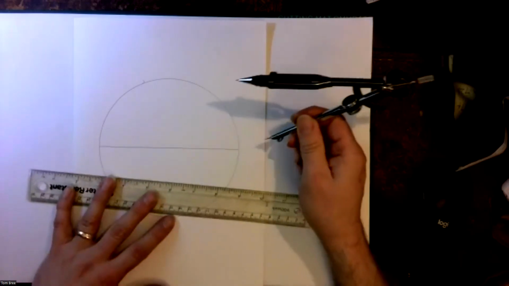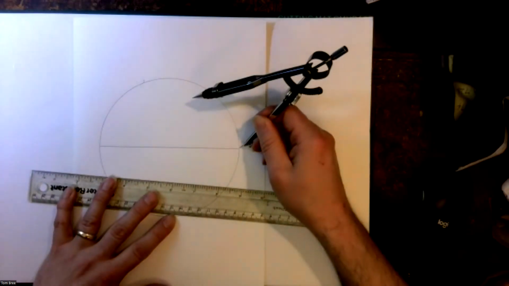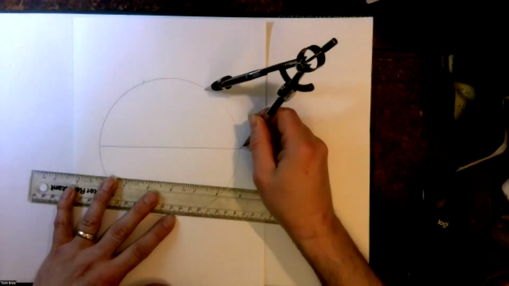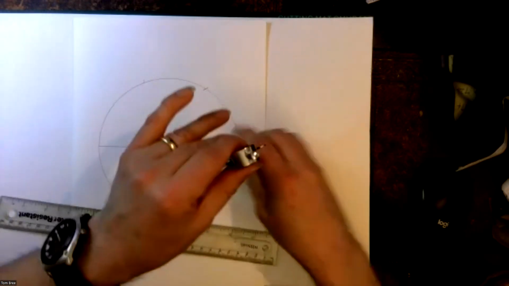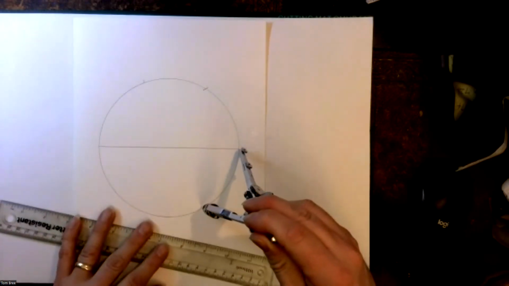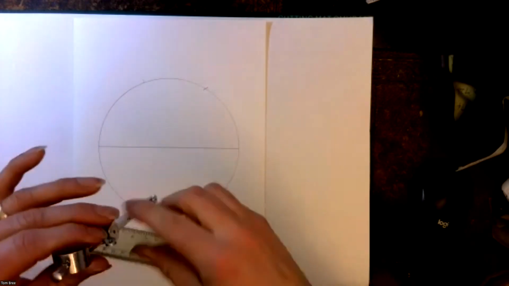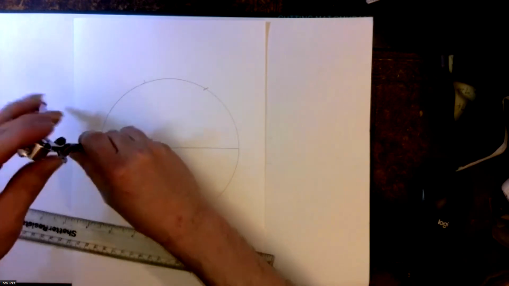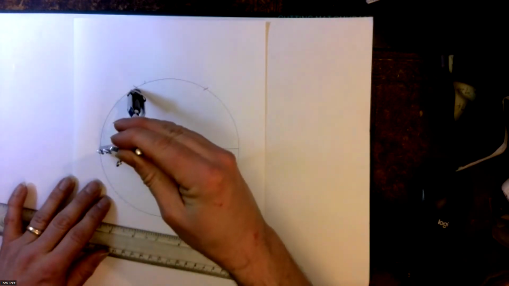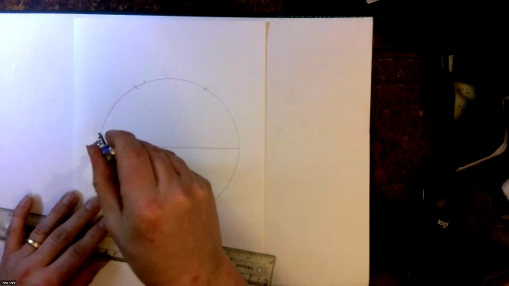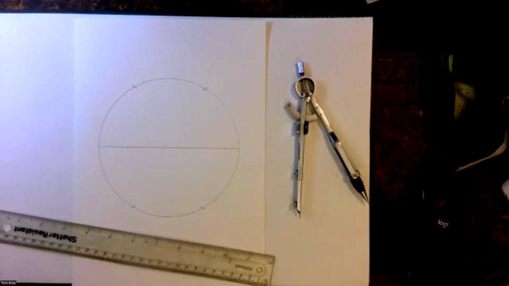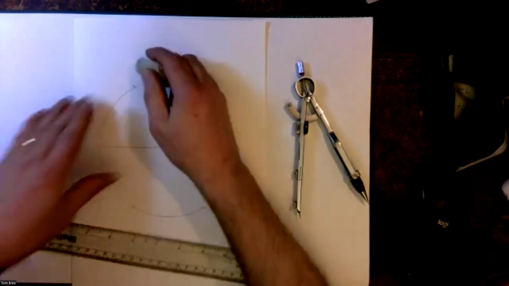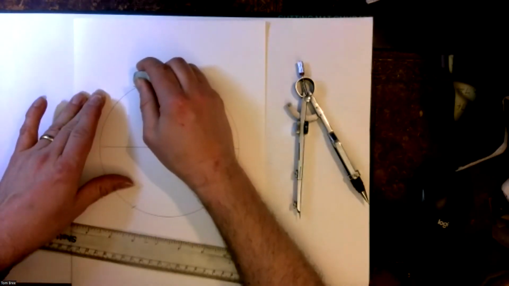Now, with the same radial measurements that you drew the circle with, I'm going to make a mark, one above and one below, and then do the equivalent thing on this side. So I'll get rid of that. Like that.